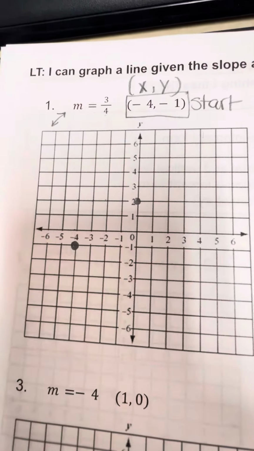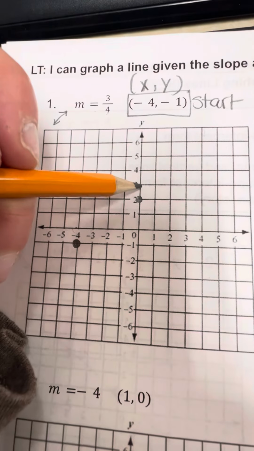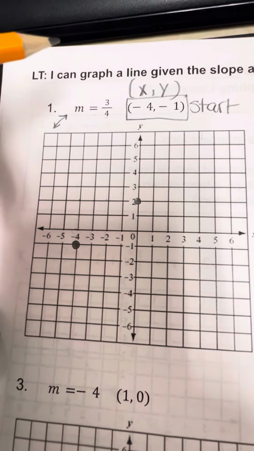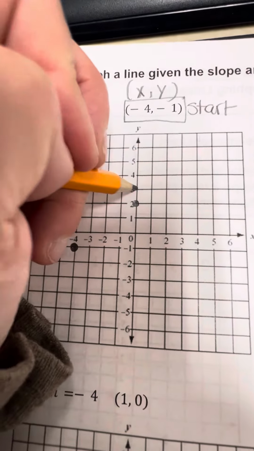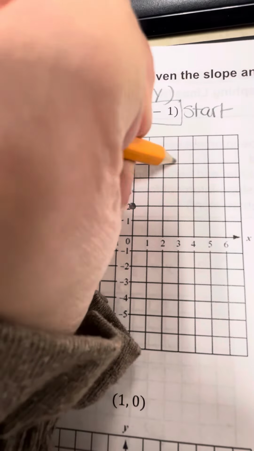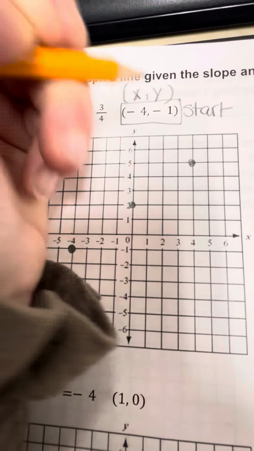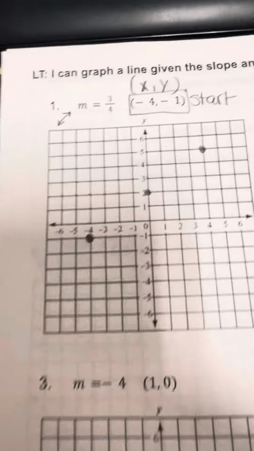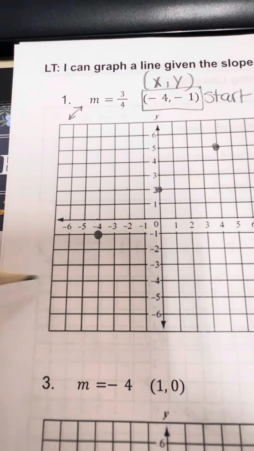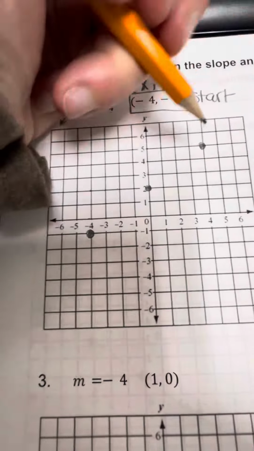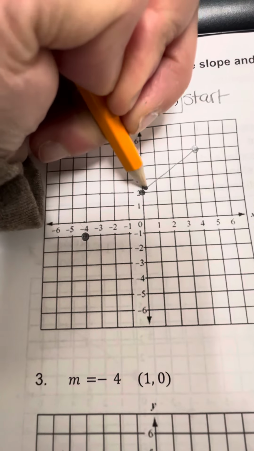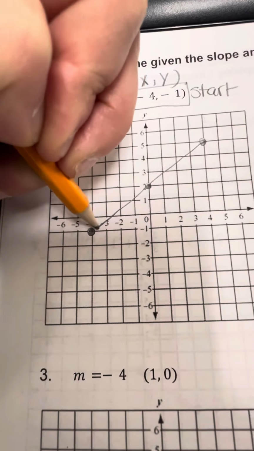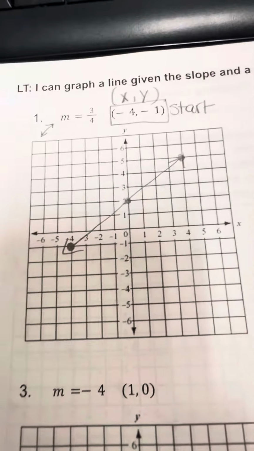And I can stop right there if I'd like to. I will continue to go. You can just connect those 2 points with a ruler and you're all set. Up 1, 2, 3. 1, 2, 3, 4. And if I do any more on that side, I'm going to go off the graph. And if I go down 3 and over 4 this way, I'd also go off the graph. So I'm going to just leave these 3 points here, connect them, and that is my graph.